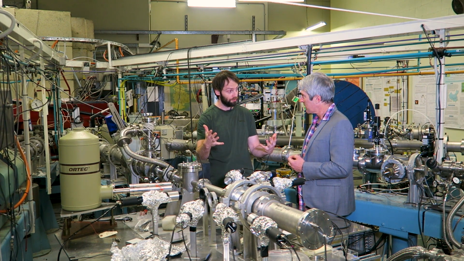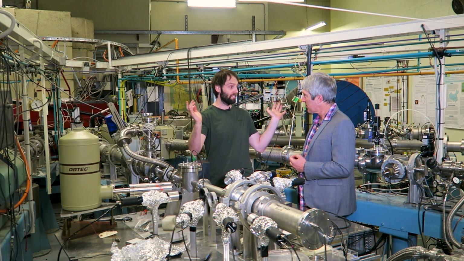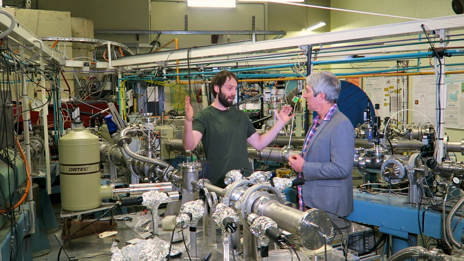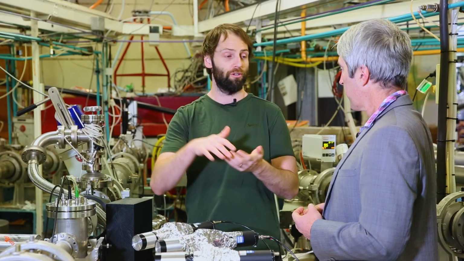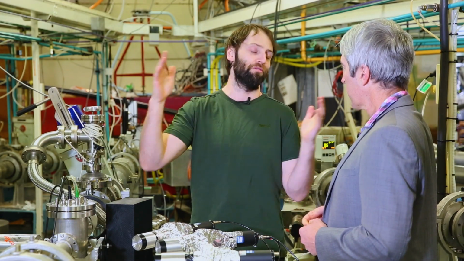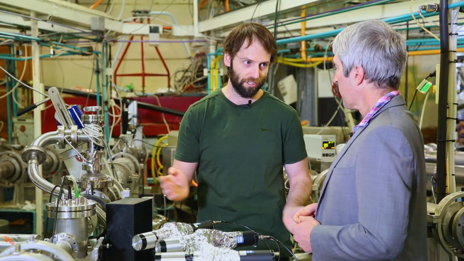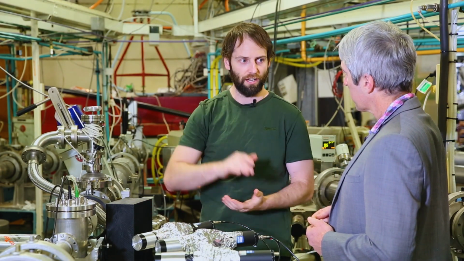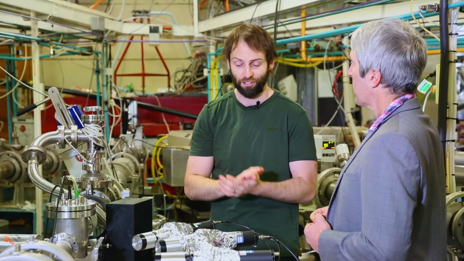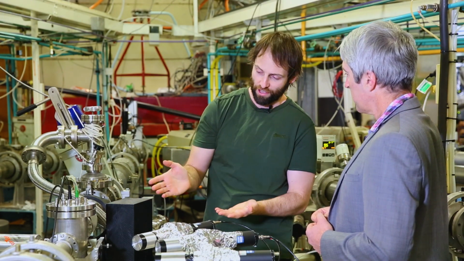We need to go that deep to try and cut out all the backgrounds from cosmic rays that are constantly bombarding the Earth. We're looking for very, very rare events. If we were to conduct the experiment on the surface, we would just be drowned out by all these cosmic rays. So we need to go very, very deep, where we can get a lot of rock above us to shield these high energy particles. So we're building this detector to go in there.